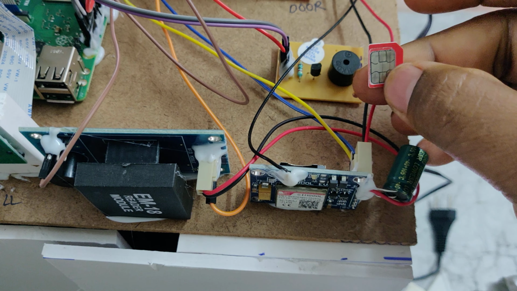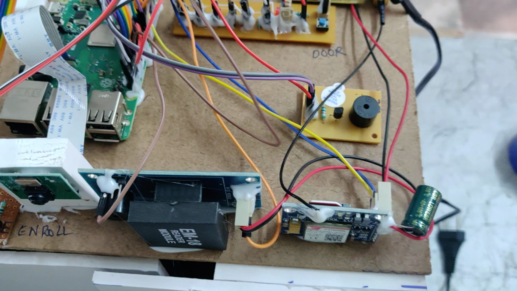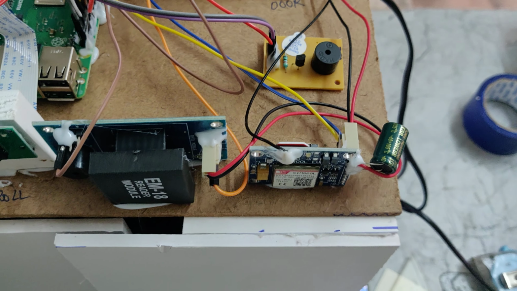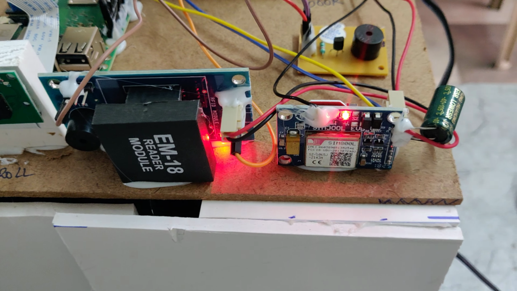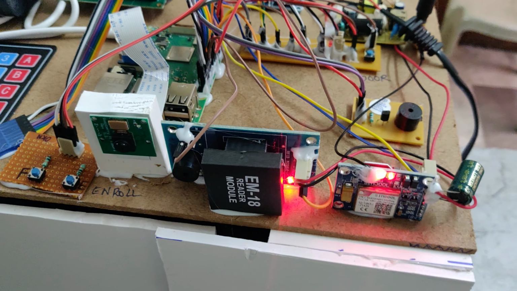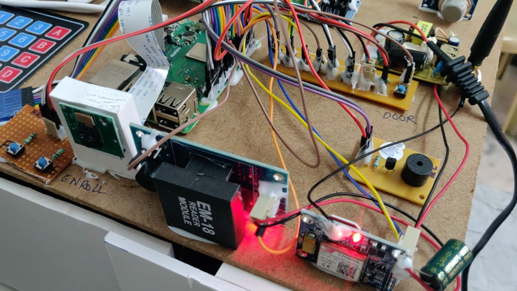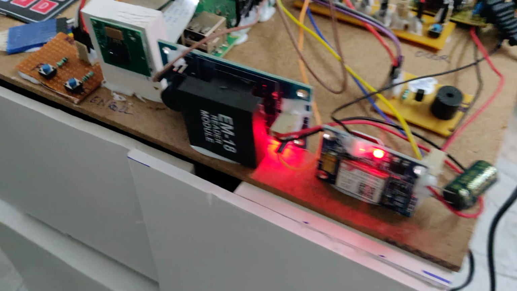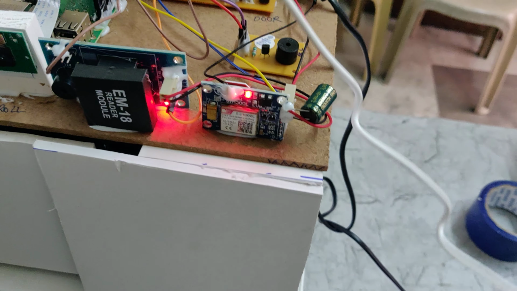Okay, the notch should be this side. Place that and insert it right on the power supply to this GSM. You can see one light will blink fast initially, right? It's blinking fast. Once it blinks at around 3 seconds of duration gap, that indicates the GSM modem got the signal for the SIM card. Right now it has got the signal. Now turn on the power supply to this Raspberry Pi.